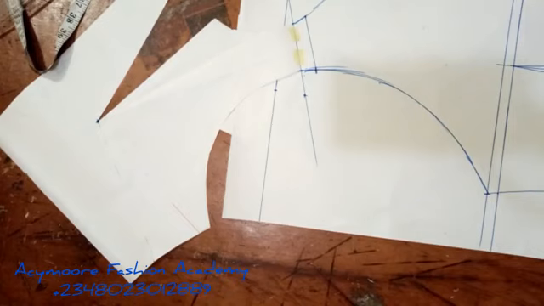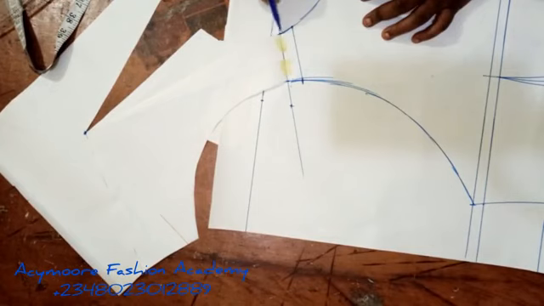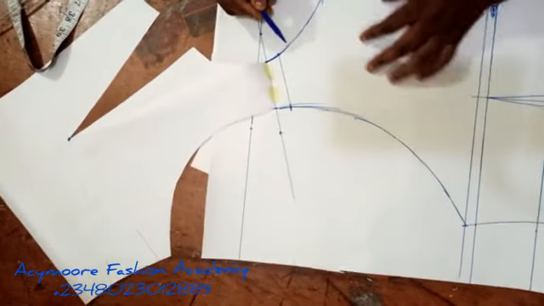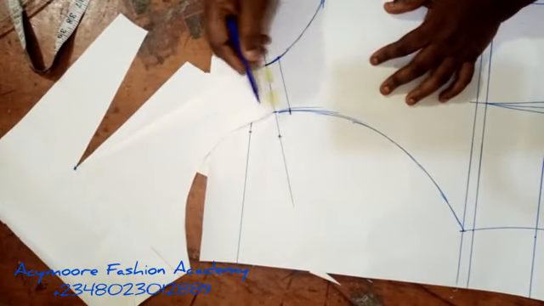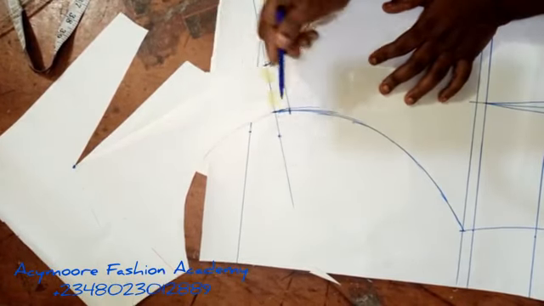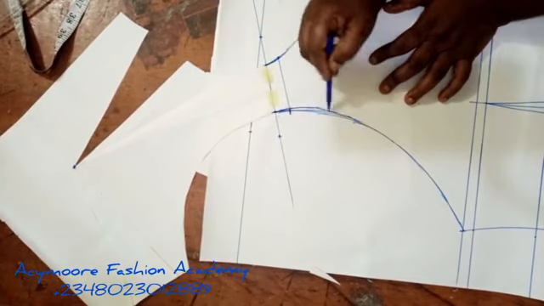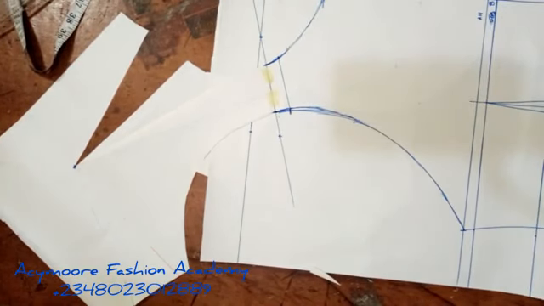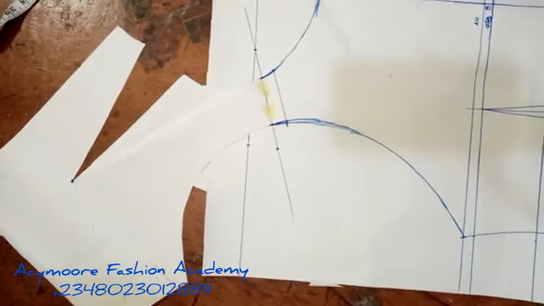So now there's another thing called truing. So I want to true my line. I'll just come this way and true it. Can you see what I'm doing? So I'll just blend it this way. I come here as well. It's just a little, so that it can blend with the rest of the pattern. So that's it. Then I'm going to cut it out, and we are done.